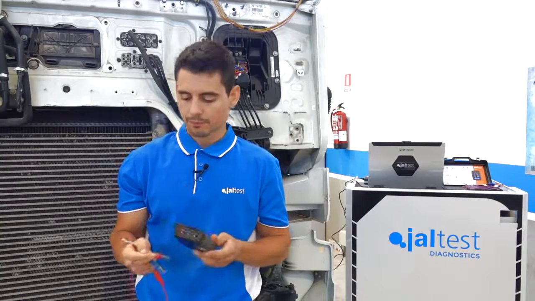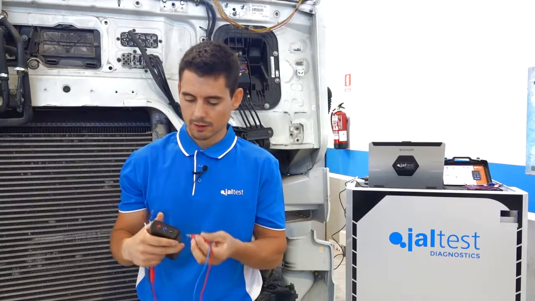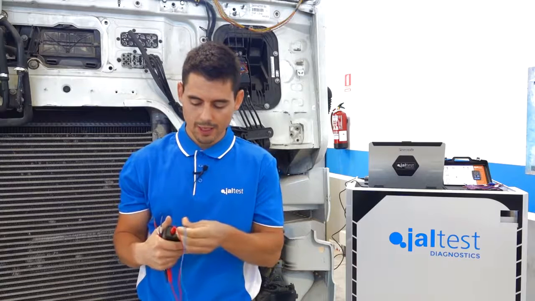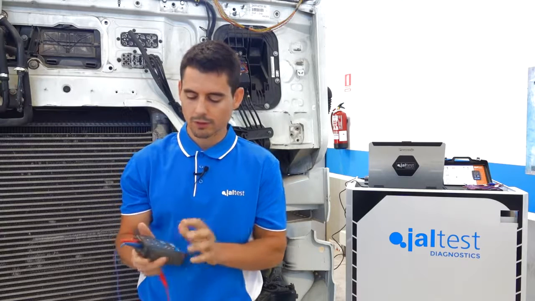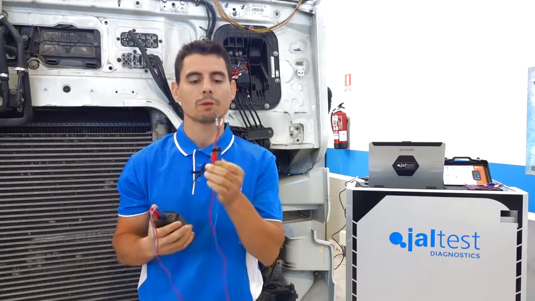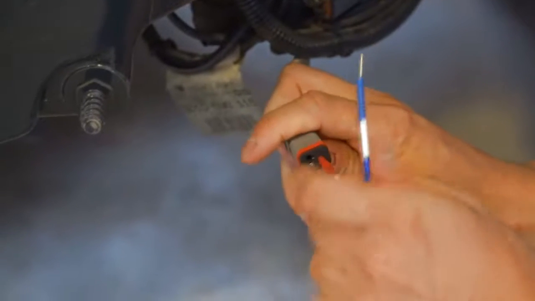As it is a passive sensor, we have to connect the cables, the positive one and the signal, to the SST device, and use at the other end the most suitable multi-pins for the sensor pinout.